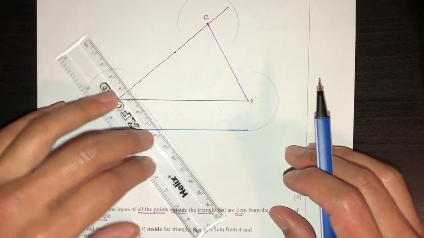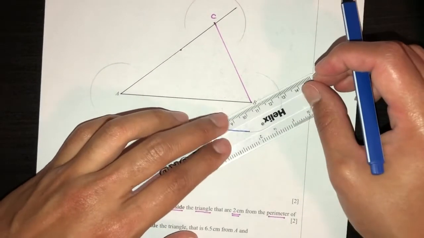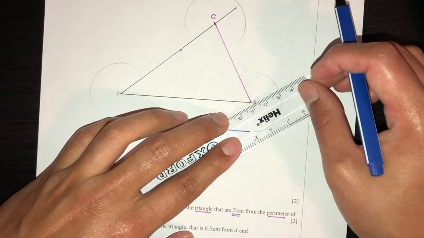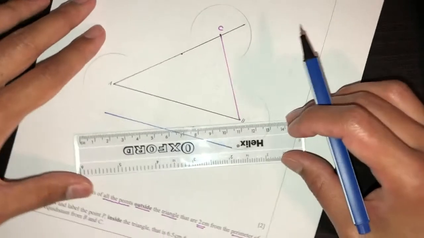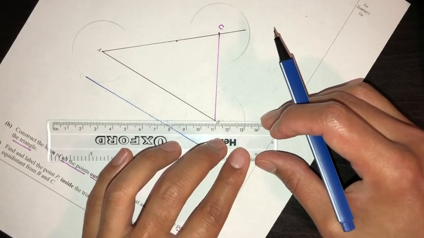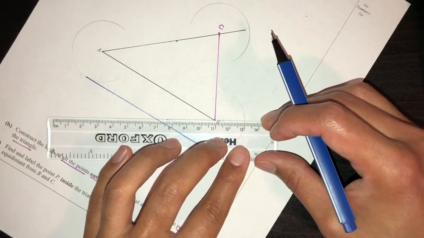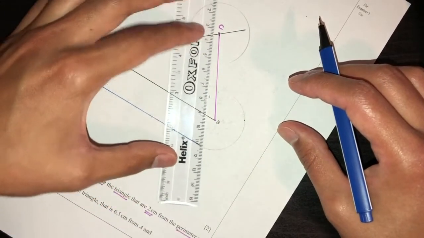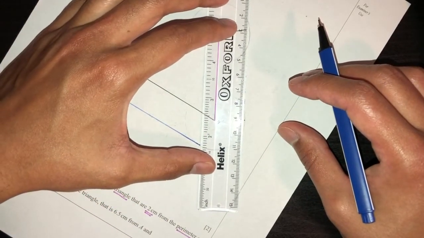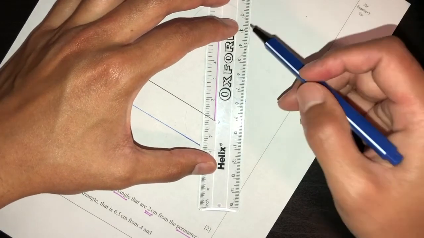So same steps. Let's mark those exactly 2 centimeters. That should be in this direction. And this will be the same as well. So let's mark those on the surface of the circle.